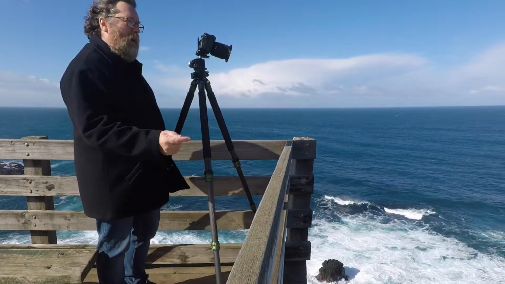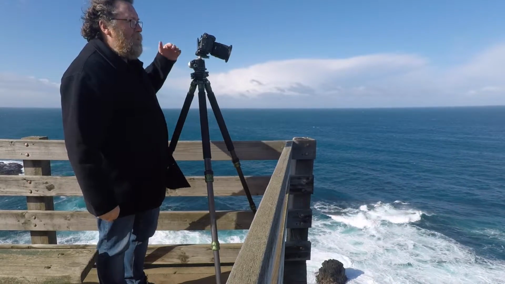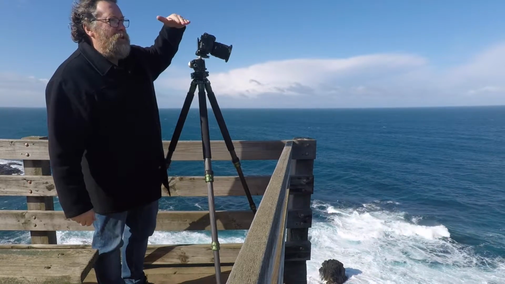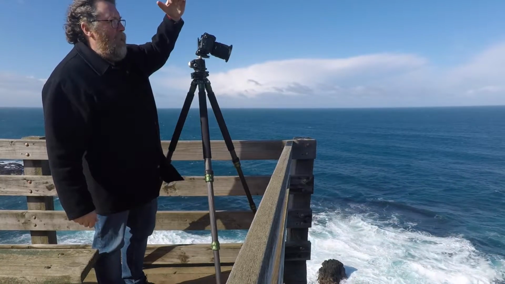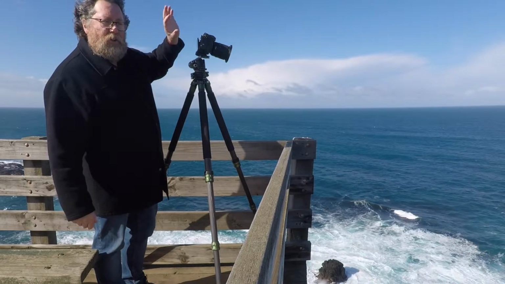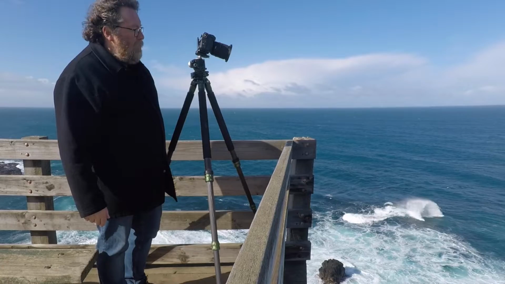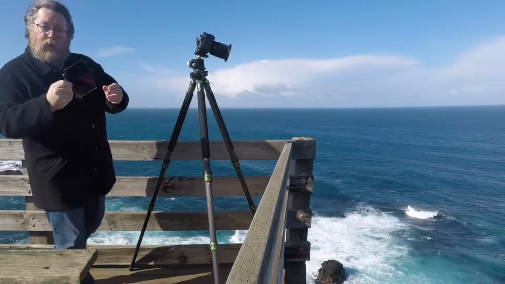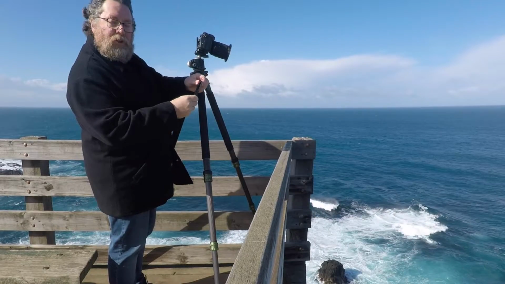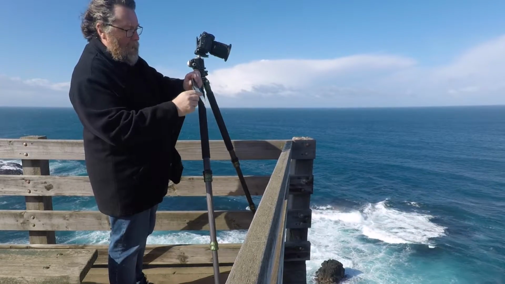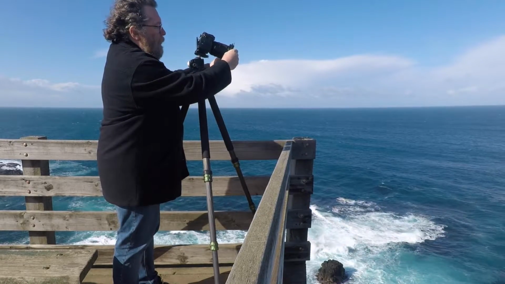In order to do that, put on a neutral density filter, and I'm also just going to take the edge off the background sky. I want to darken that down a little bit. At the moment it's just a little bit too bright, so I'm going to put a 2-stop graduated neutral density filter on as well. So here's one we prepared earlier, the Nisi filter holder with the 3-stop neutral density filter in it and a 2-stop graduated neutral density filter. Pop that onto the front of the lens.